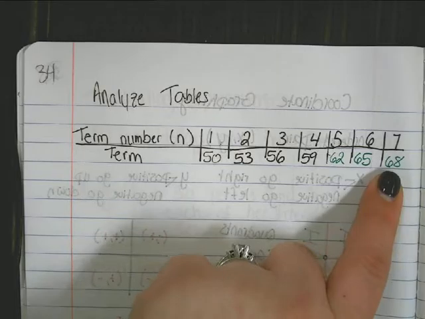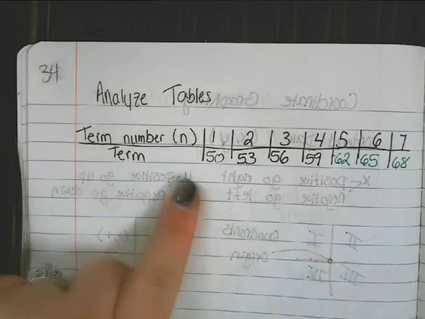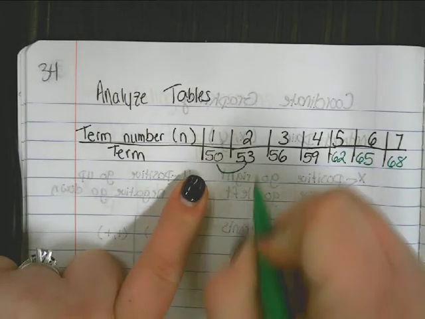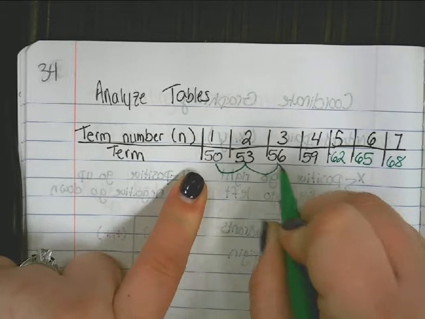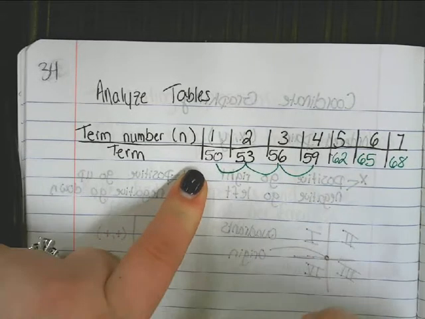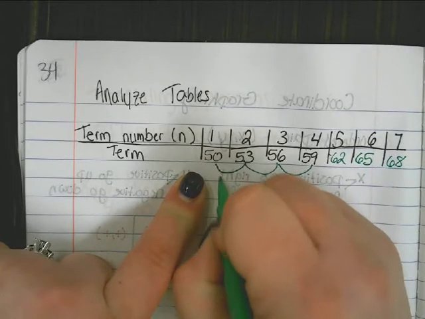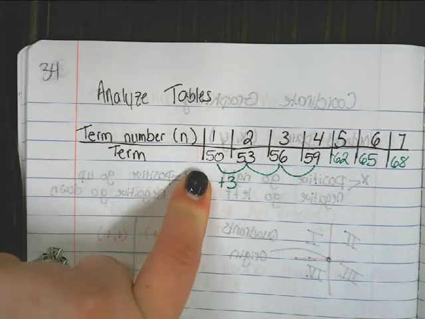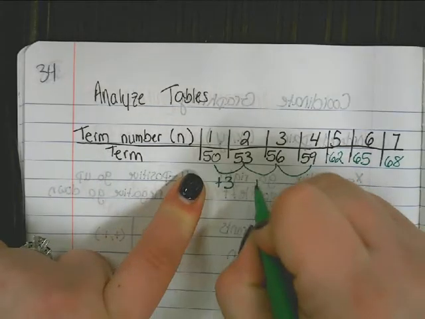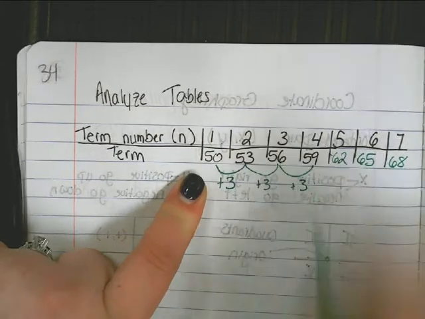No. So when I look at this table, we said from 50 to 53, from 53 to 56, 56 to 59, what am I going by each time? 3. So it's a positive 3, correct? We're not going down by 3, we're going up by 3. So each of these represents a positive 3.